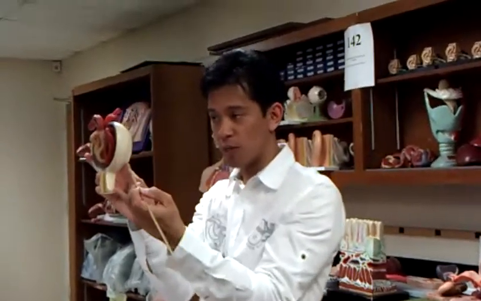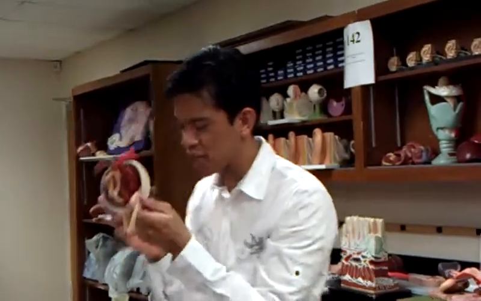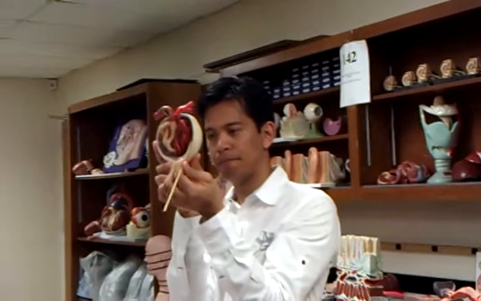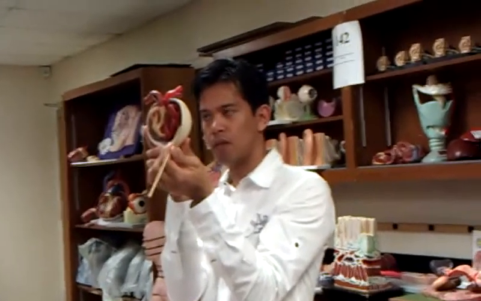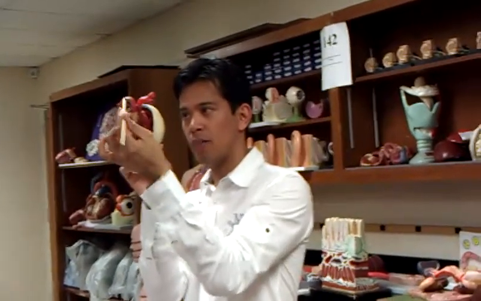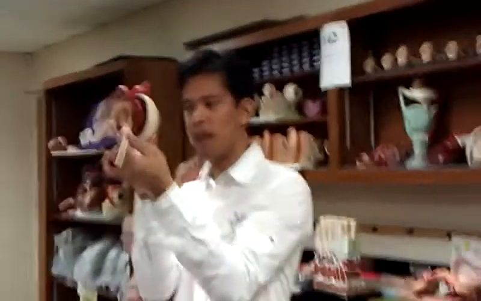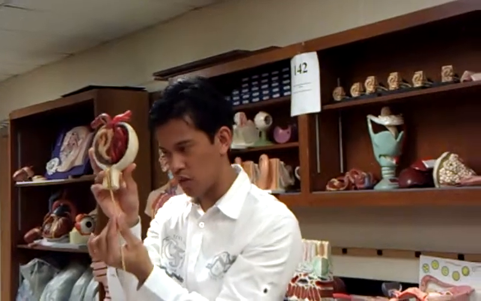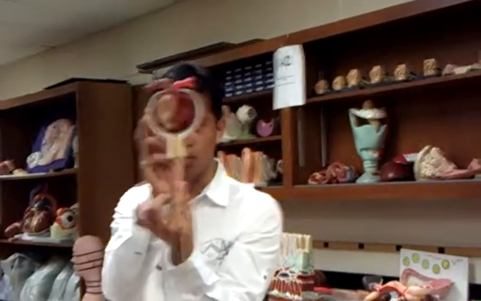Again, the white structure is Bowman's capsule. However, if he tags the space where the pointer is, he's looking for Bowman's space. After the filtrate comes out of the glomerulus and goes past the podocytes, it's going to enter into the Bowman's space, and then that's going to be absorbed into this white structure, which is called Bowman's capsule. After it's absorbed there, it enters into this section right here, which is called the proximal convoluted tubule.